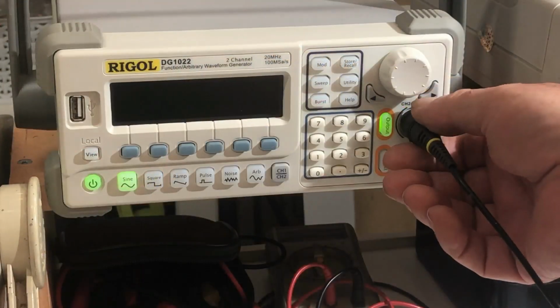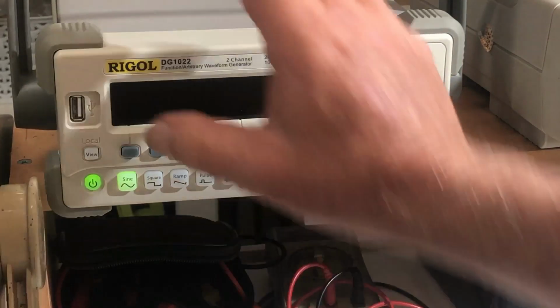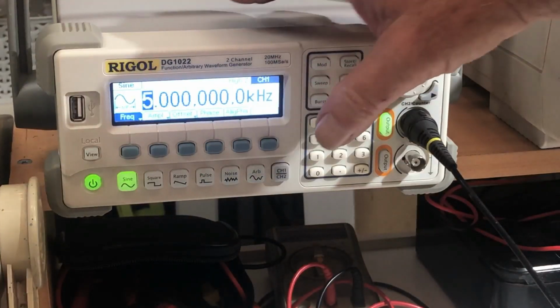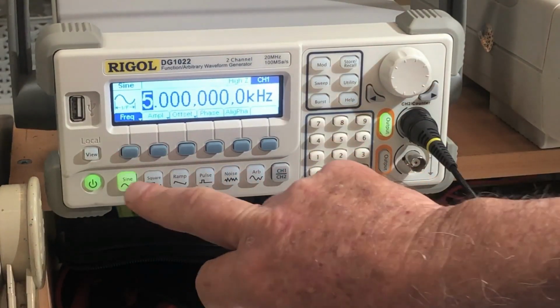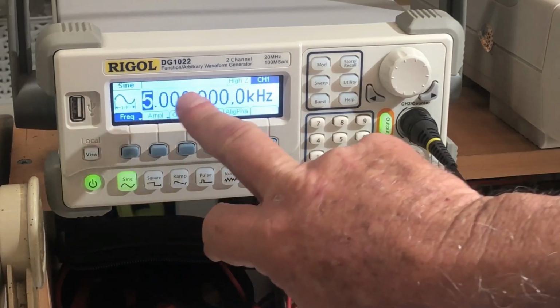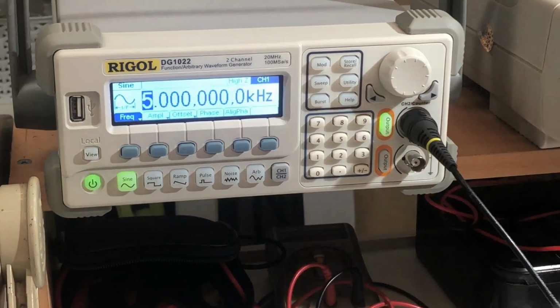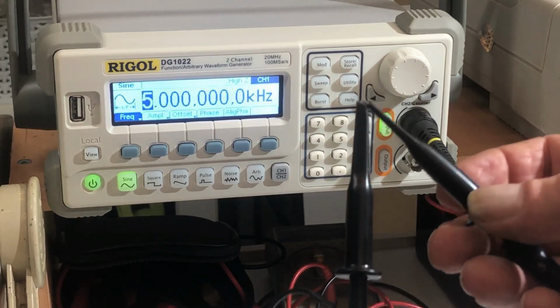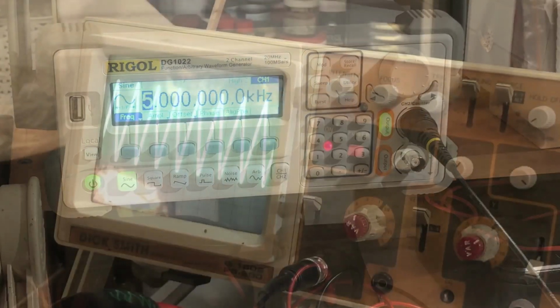I've hooked up my oscilloscope probe to it. I figured that should be all right. And I've set it up for a 5 kilohertz sine wave. It's on sine. You can go square or whatever you want. Unmodulated at the moment. I just want to see if it's working. And I've hooked that up to my oscilloscope. And there's the problem. What I'm getting out of the oscilloscope is this.